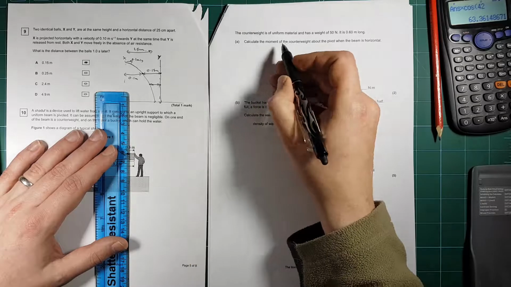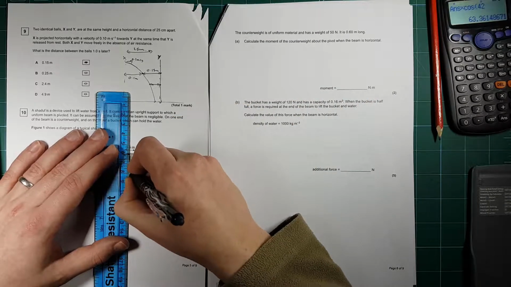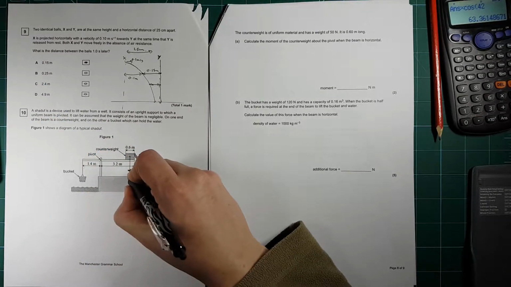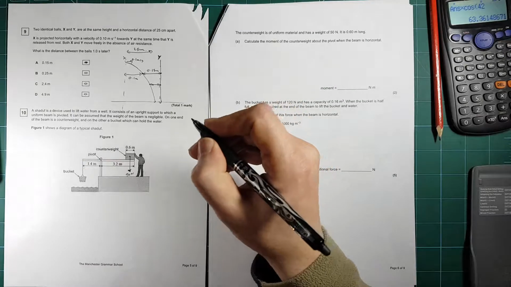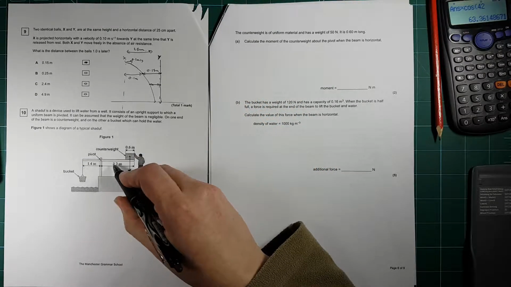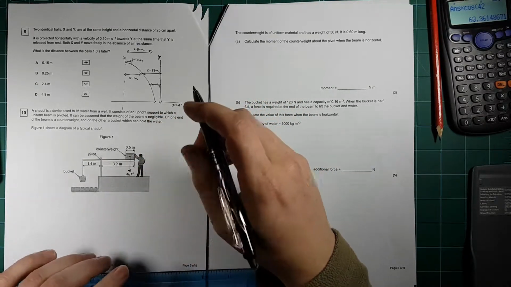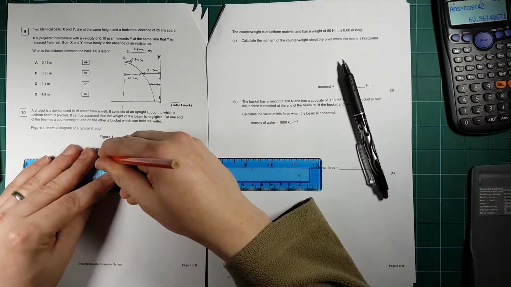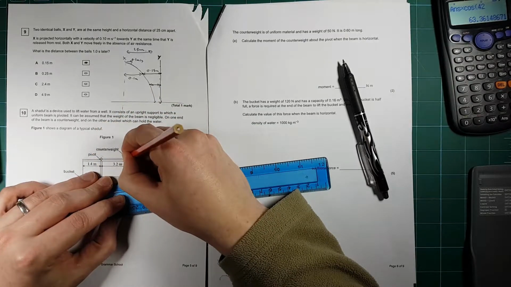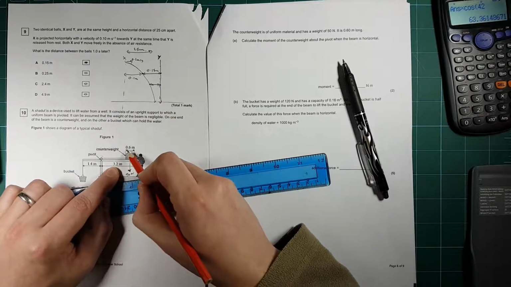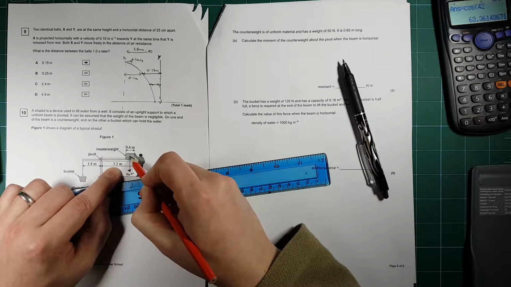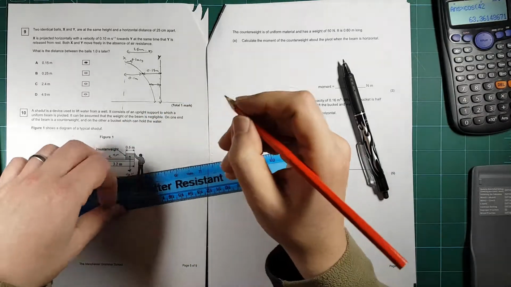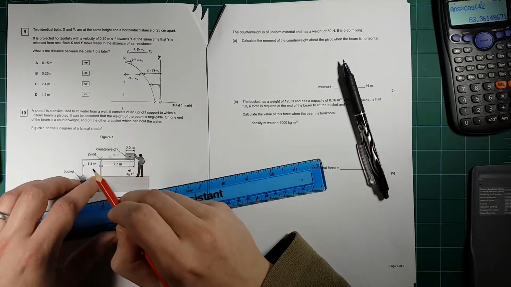And if it's a uniform material, that means its weight acts through its center of mass, which must be in the middle because it's uniform, so that's 50 newtons there. Okay, so let's think about what distance that is away from there now. That distance there is going to be 3.2 meters halfway along here, so we have to come back by 0.3 meters, that's 2.9 meters to get from there to there.